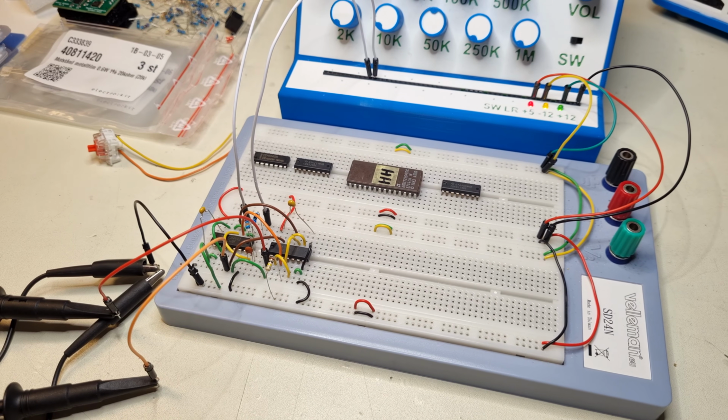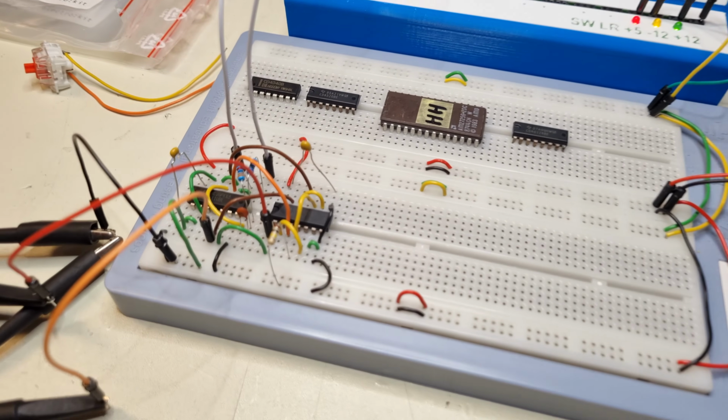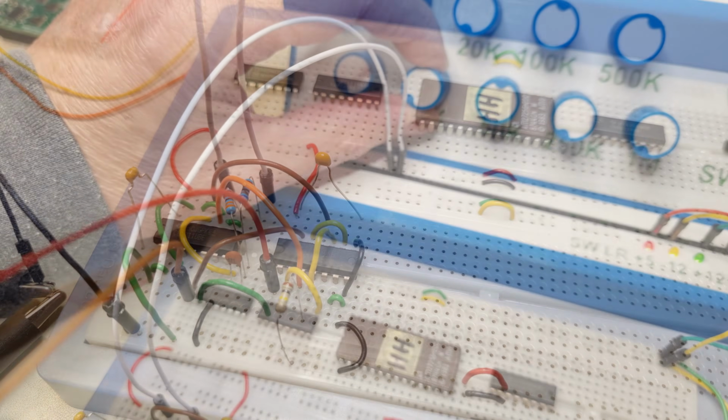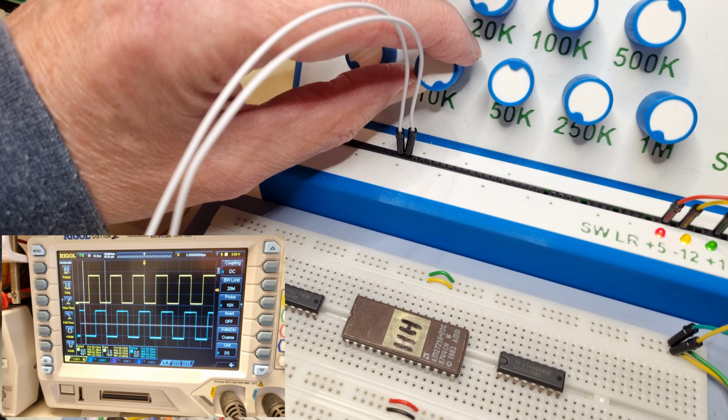But first, let's have a look at the clock generator. It provides a quadrature clock that is used for providing the timing of the sample playback. We can tune it by adjusting the frequency of the oscillator.